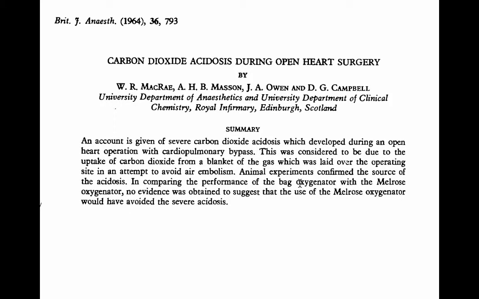But at the same time, using carbon dioxide in the operative field did have an obvious complication. Carbon dioxide acidosis during open heart surgery. So you can imagine that CO2 can cause a respiratory type acidosis if it's in high concentration.